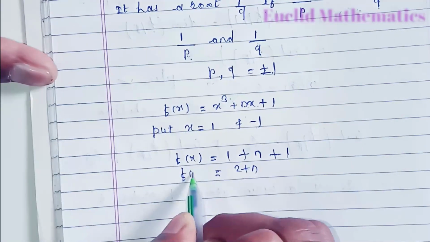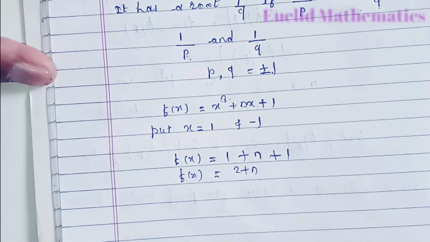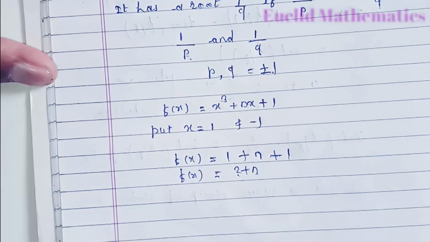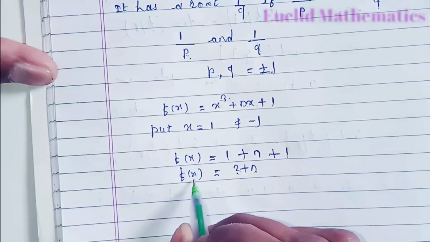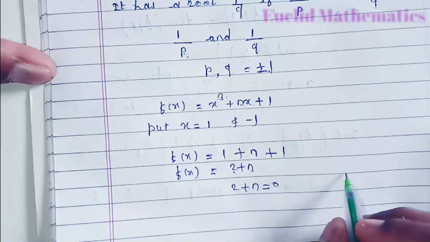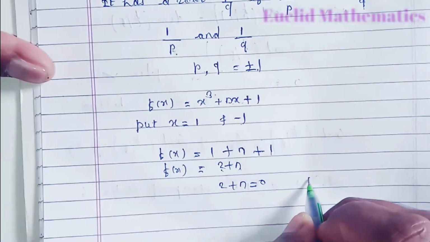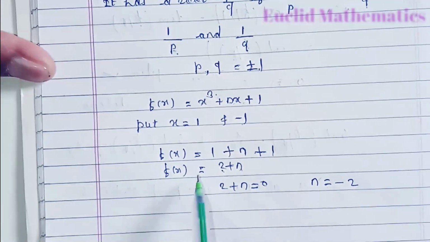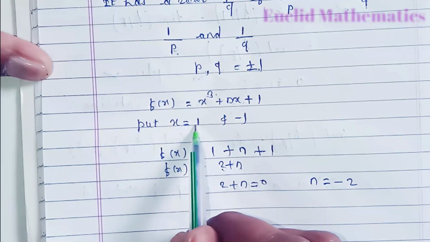And f of x has a root when 2 plus n is equal to 0. Only when 2 plus n is equal to 0 does f of x have a root. So 2 plus n equal to 0 means f of x has a root only for n equal to minus 2 when we choose x as 1. It is only for x equal to 1.